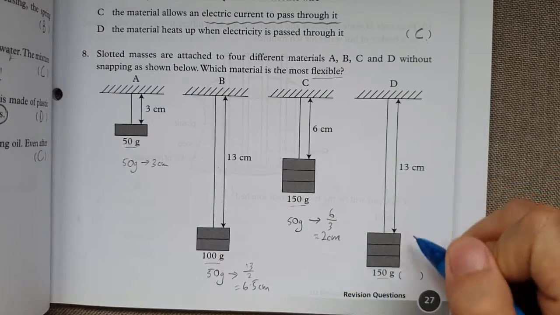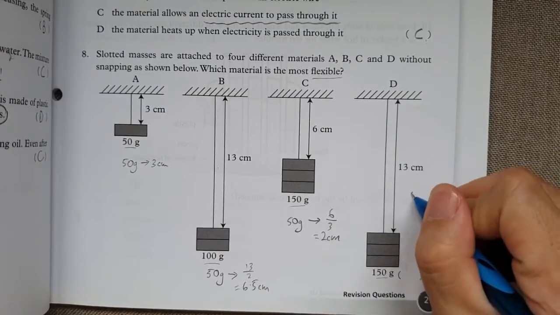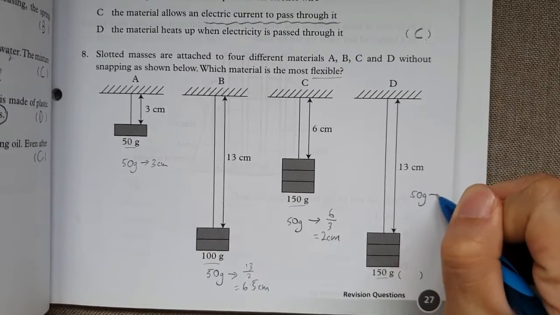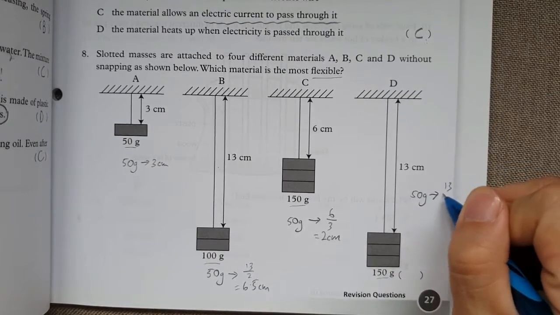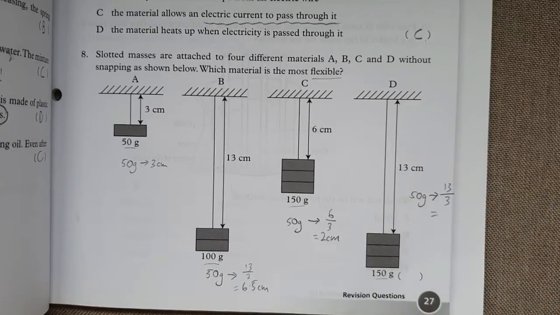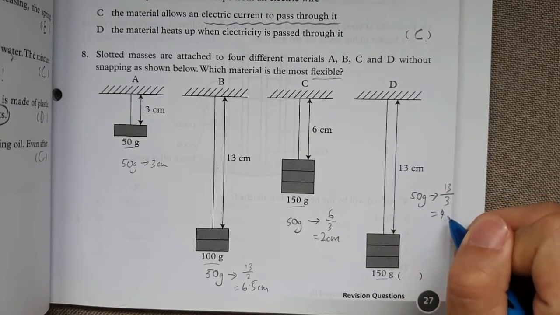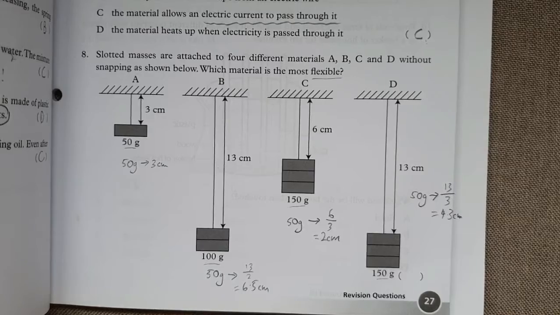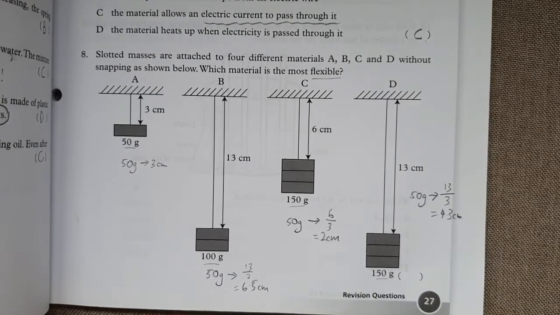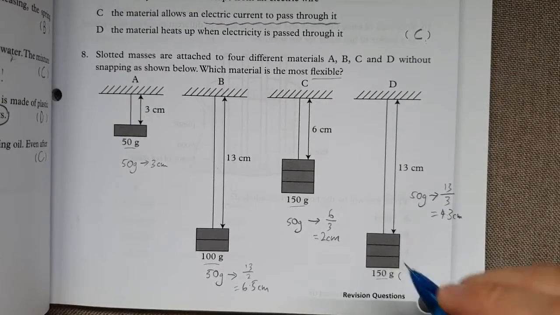The last one is 150, so for 50 grams, it will extend by 13 divided by 3, which is equal to 4.3 cm. So the most flexible one, the one that stretches the most, is B.